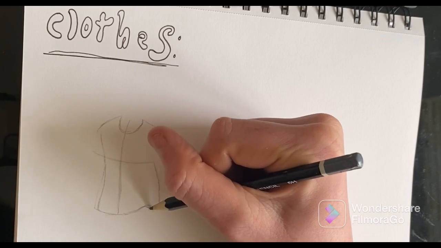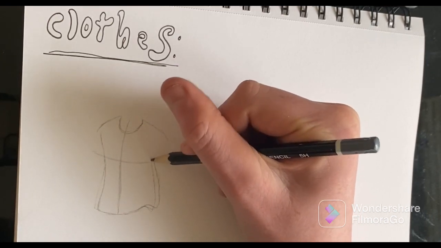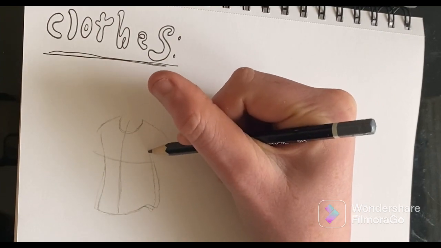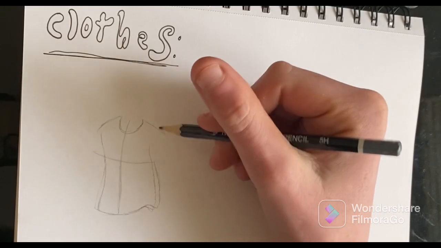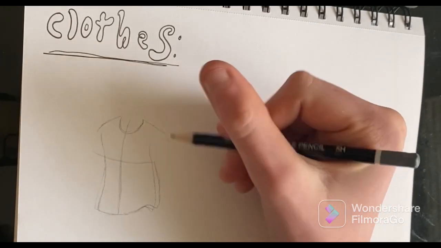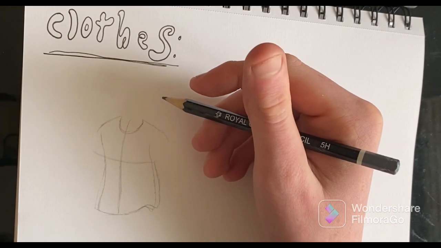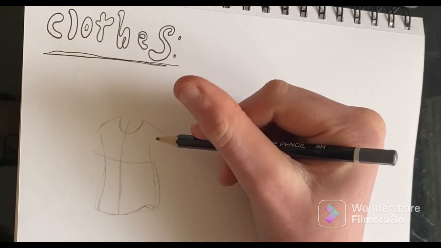Something I have learned recently, which is quite useful, is that with the pens that I have, and with a lot of pens, once they're dry you can rub over the top and it erases the pencil underneath, so you don't have all these lines underneath, and it's not such a difficulty when you're colouring.